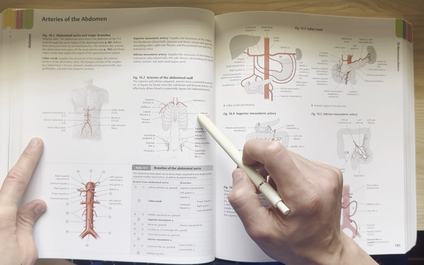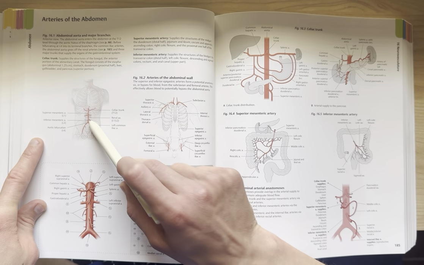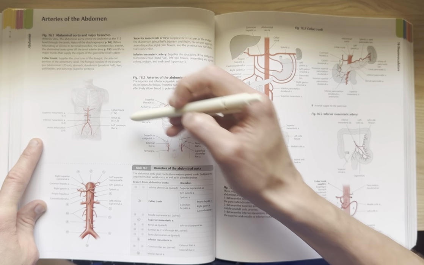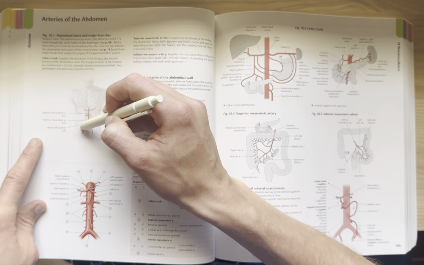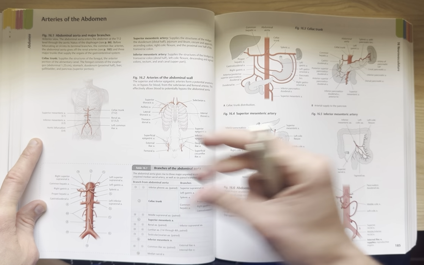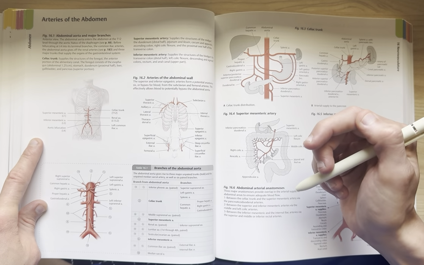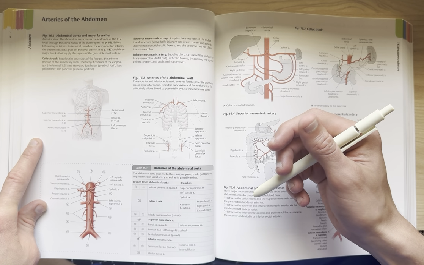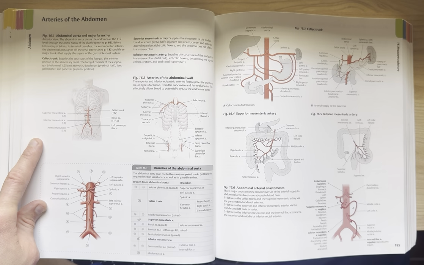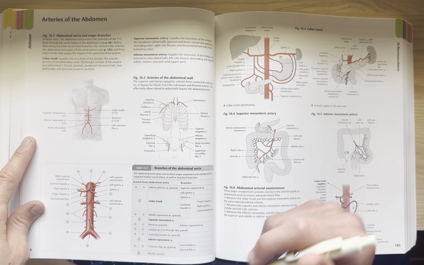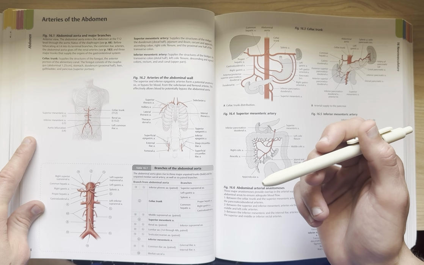Alright, now we're shifting our attention back to the abdominal aorta. This is more of a close-up section. Basically, we're taking from here to right here, and we are zooming in. It says the abdominal aorta gives rise to 3 major unpaired trunks and the unpaired median sacral artery, as well as 6 paired branches. So let's go through these one at a time.